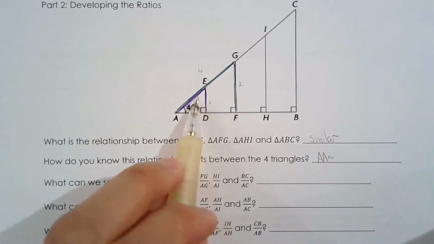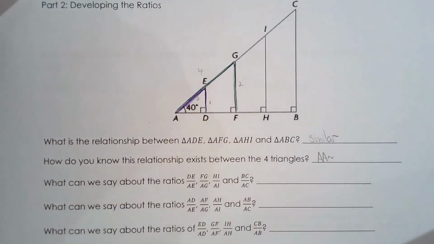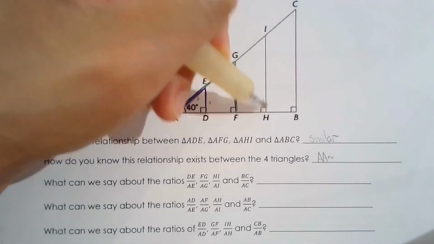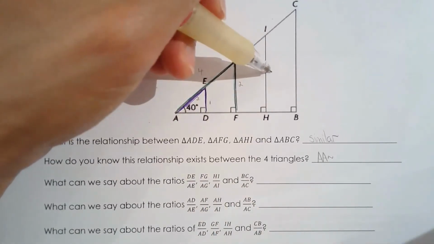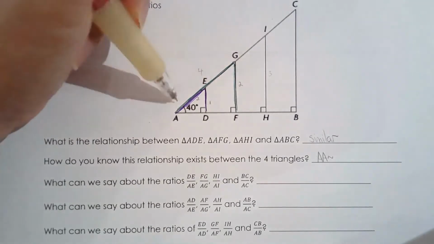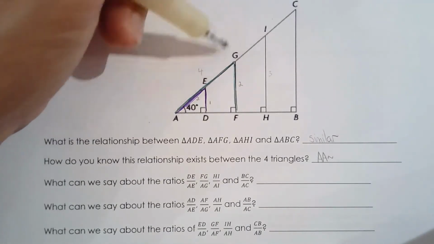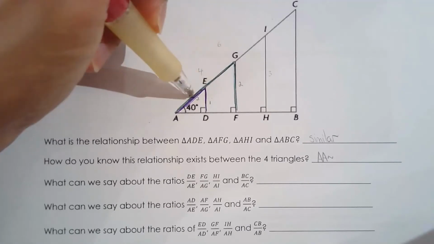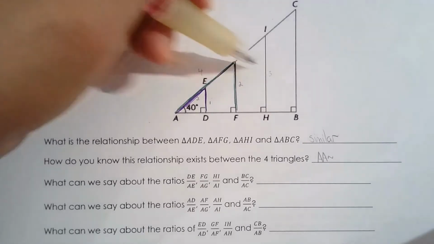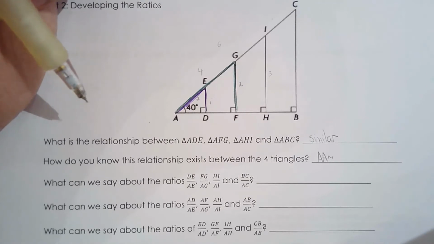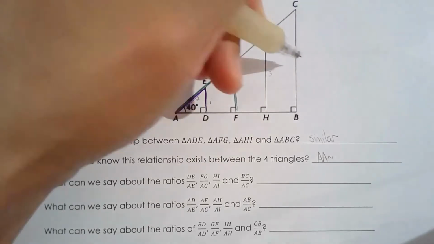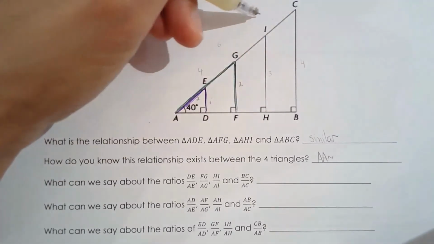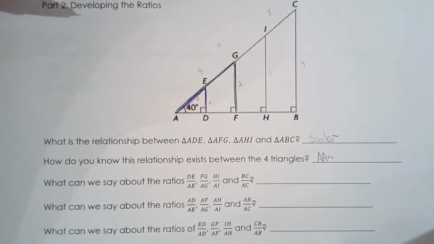So you have a ratio of 1 over 2 and 2 over 4. And they're the same, right? They're equal. And you can make the same argument. So you can do HI over AI for the third ratio. And this could be, let's say this is 3, and AI would be 6, okay? 1 over 2, 2 over 4, 3 over 6, they are equal. All right? And lastly, you could do BC over AC. Yes, the lengths are much longer, but the ratios are the same.